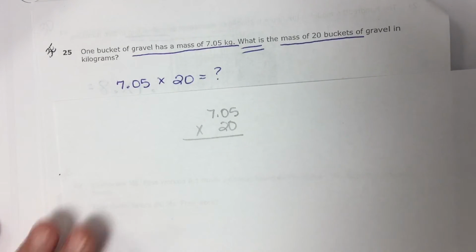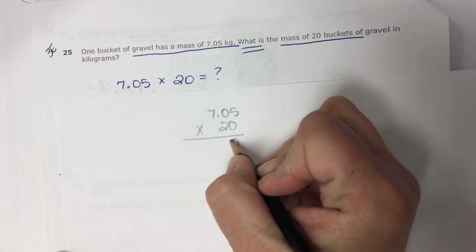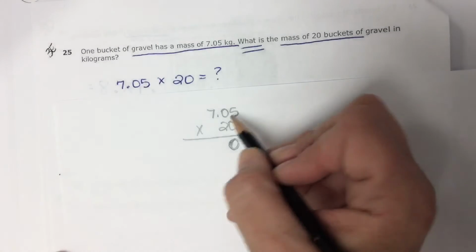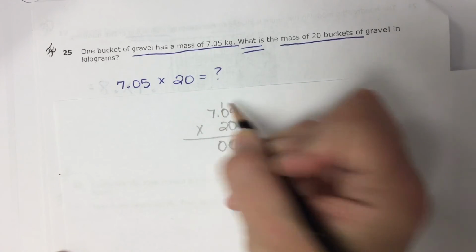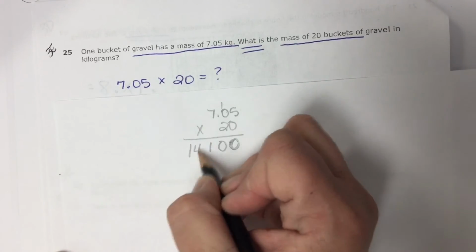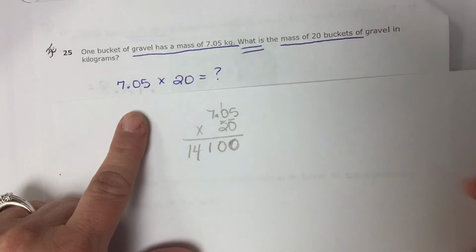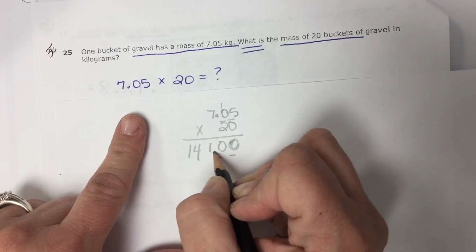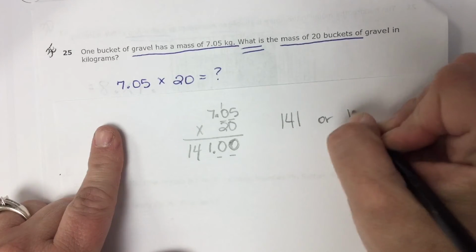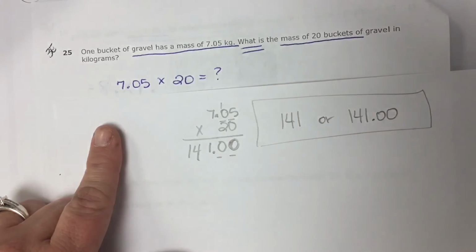So 705 times 20. I know that 0 times all of these is going to be 0. So I'm just going to put my placeholder there. And all I have to do is multiply 705 times 2. 2 times 5 is 10. 2 times 0 is 0 plus 1. And 2 times 7 is 14. And then I have a decimal with 2 numbers behind it. So I'm going to go over 2 places. So my answer is 141. Or you could have said 141.00. Both of those are correct.